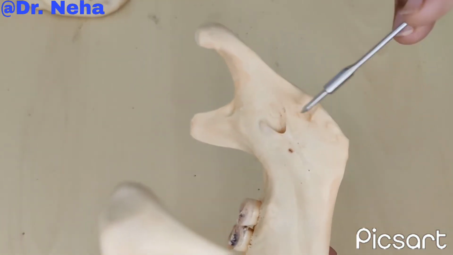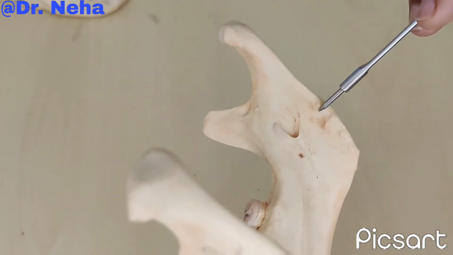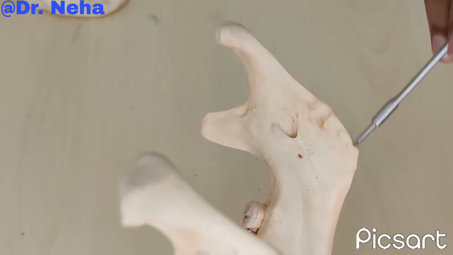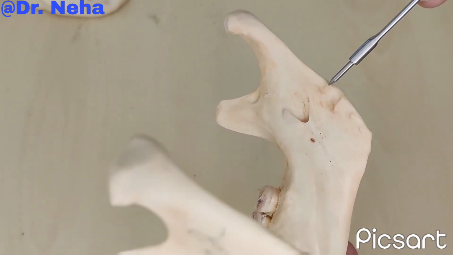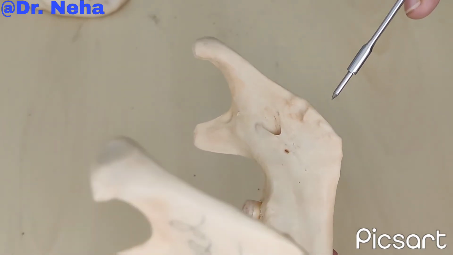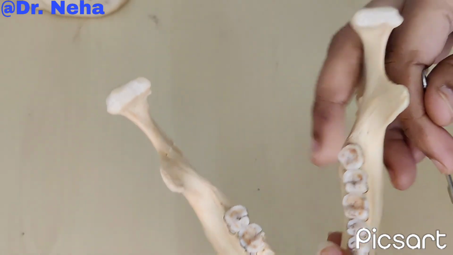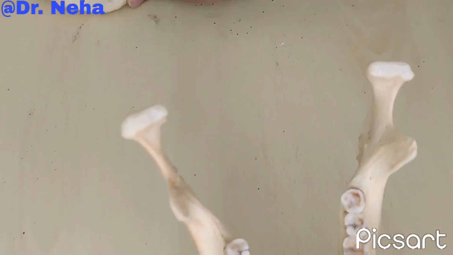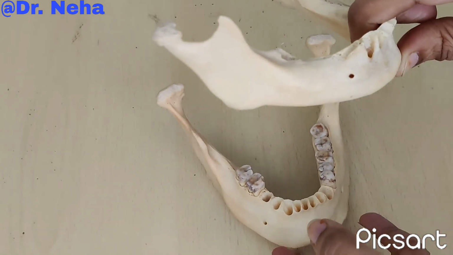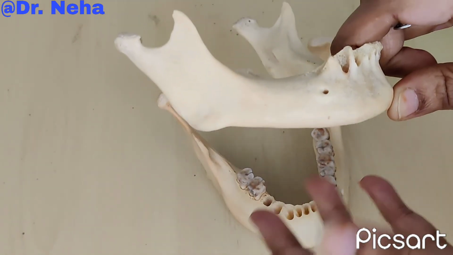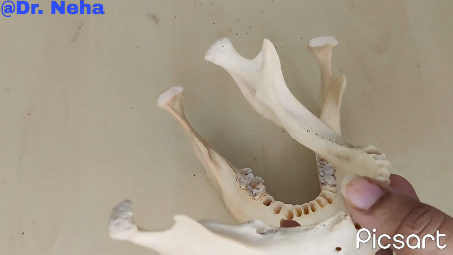Then again we come to the inner surface. On the inner surface of the ramus, here we have this roughened area. This roughened area is for the origin of medial pterygoid muscle. So basically, the mandible provides origin for muscles of mastication. Then, the mandible can be used for determination of the age of a person, that is, whether it belongs to a child, to an adult person, or to an old age person.